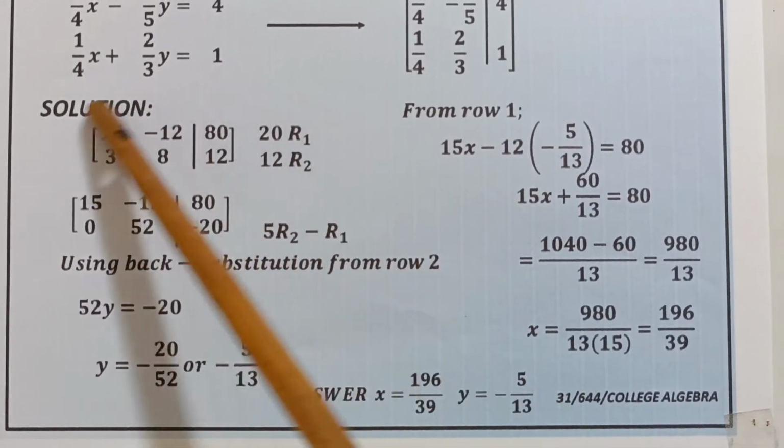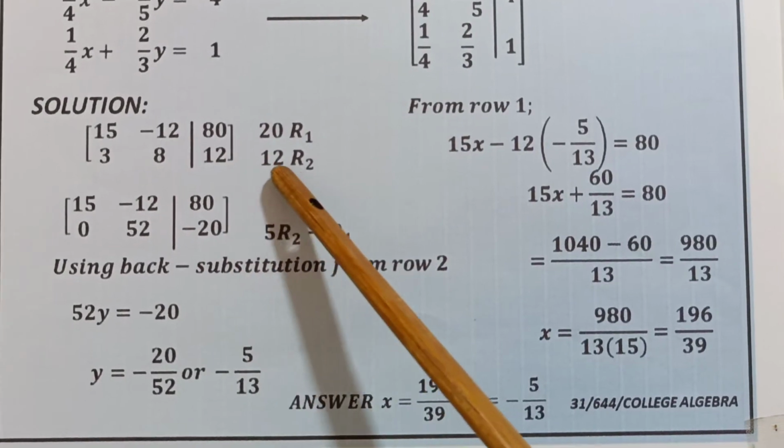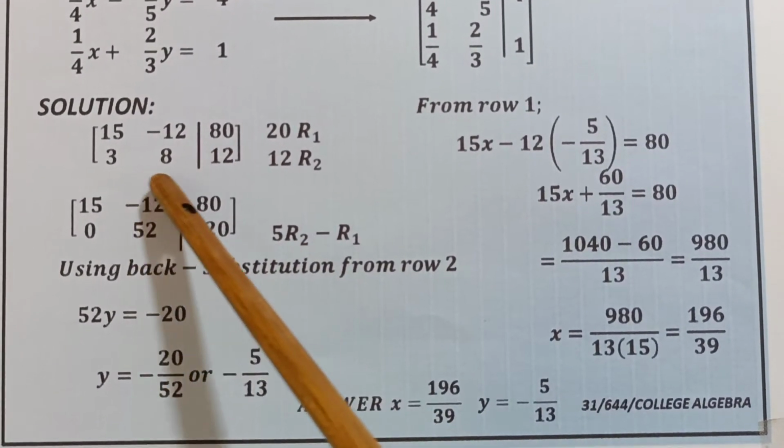So you have this matrix form: 15, minus 12, and 80, and 3, 8, and 12.